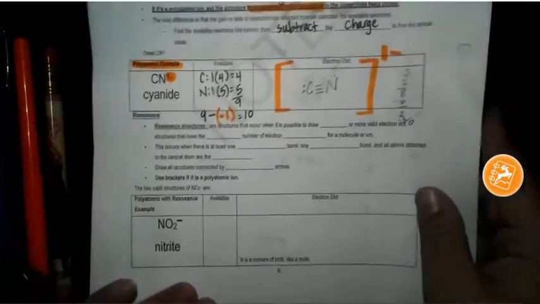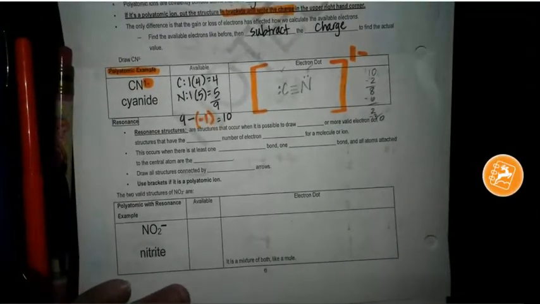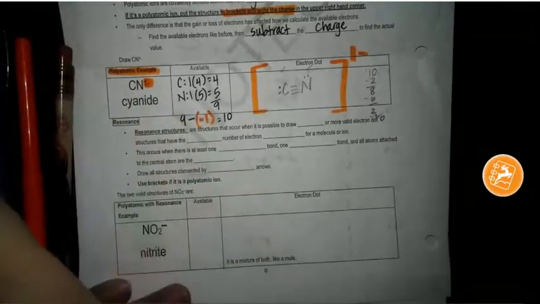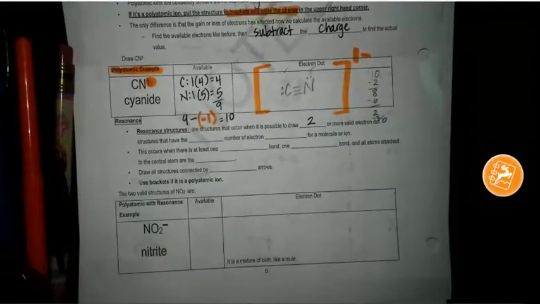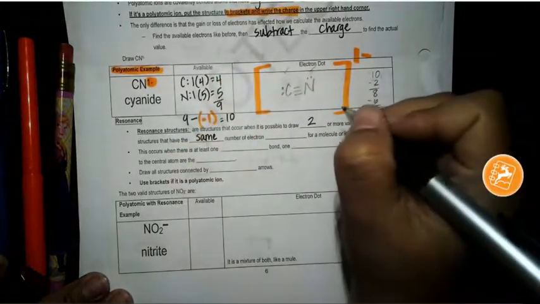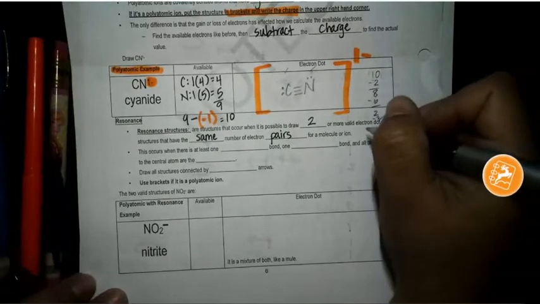The next thing I'm going to teach you is resonance. It's not renaissance, it's resonance. Resonance structures are structures that occur when it's possible to draw 2 or more valid structures. So sometimes you can draw more than one structure and they have the same number of electron pairs for a molecular ion.